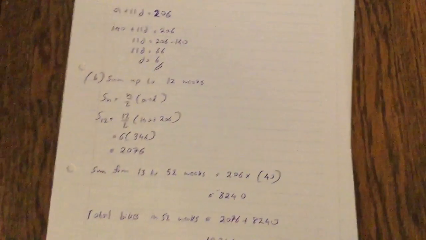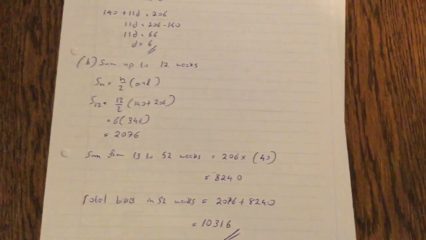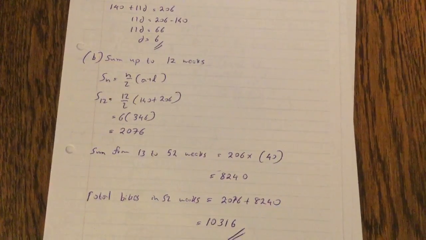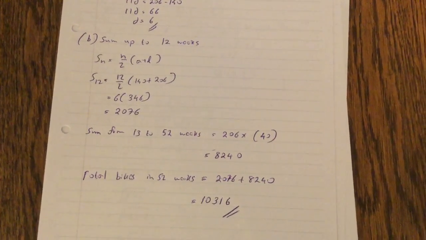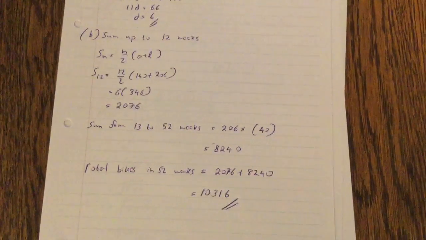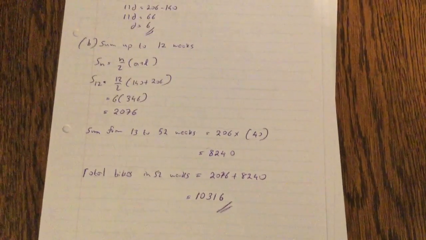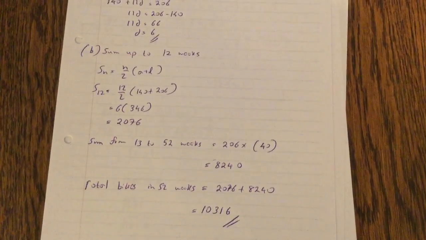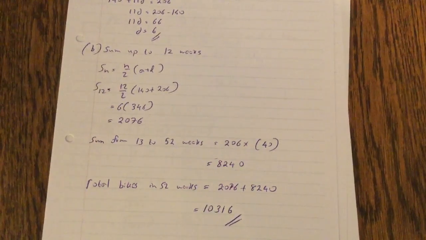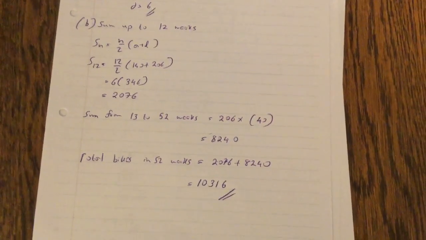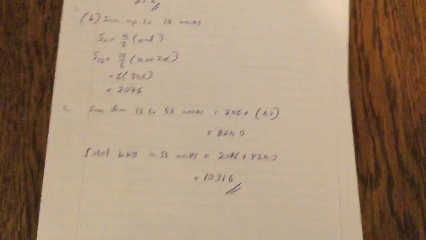And then for part B, you need to work out the sum up to 12 weeks first using the formula S(n) equals n over 2 (a plus l), and you get that sum to be 2076. And then for the sum of weeks 13 to 52, there are 40 terms at 206 each, because it doesn't change the number of bikes, so it works out to be 8,240. So the total bikes in 52 weeks is 10,316. So that's question 4.